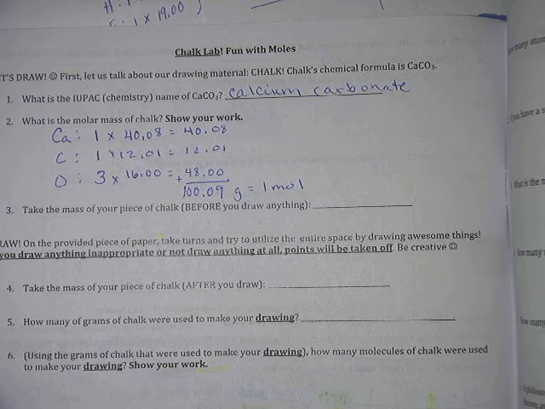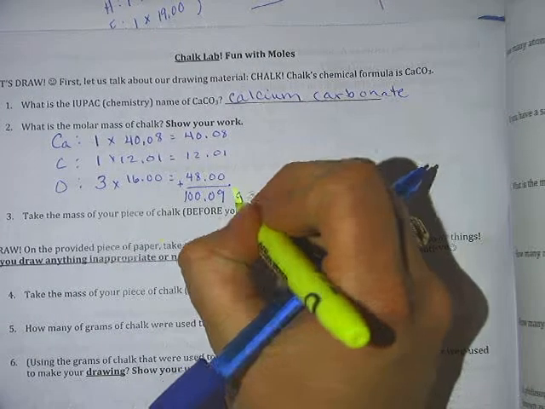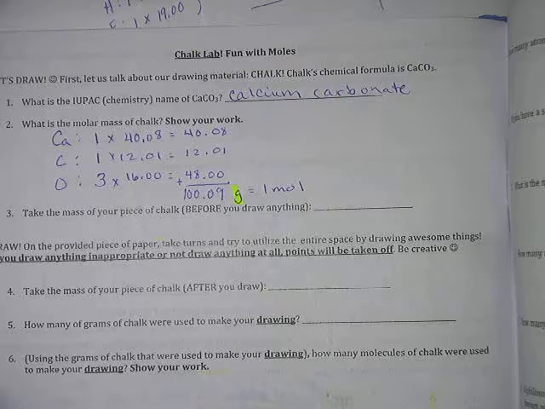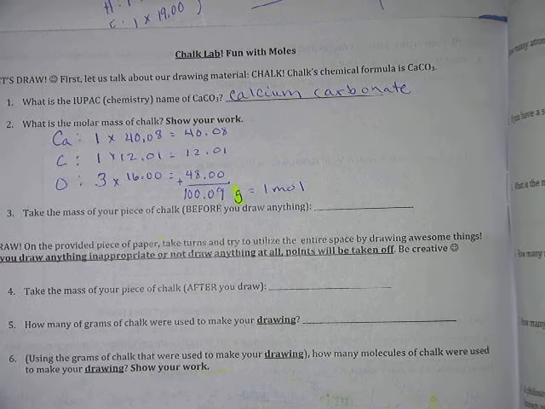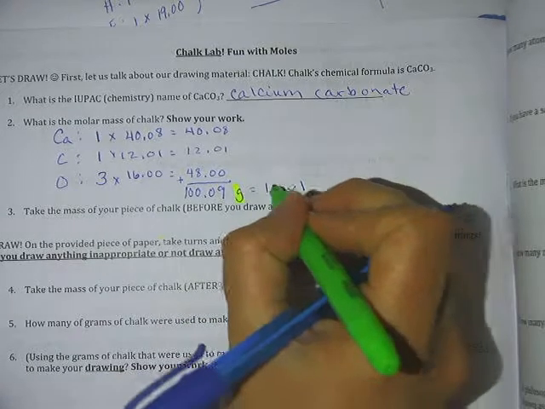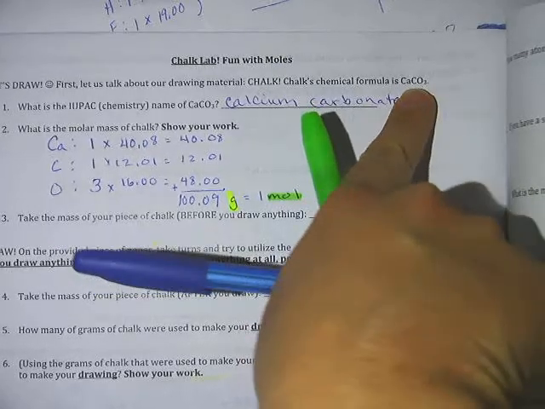Wait, how did you know? Oh, never mind. How did I know what? No, I was going to ask, how did you know what the compound for chalk was, but then I saw the top of the page. Yeah, they said up here that chalk was CaCO3.